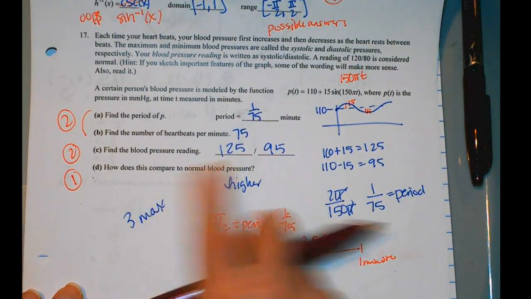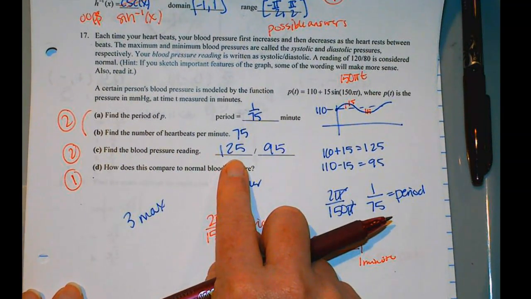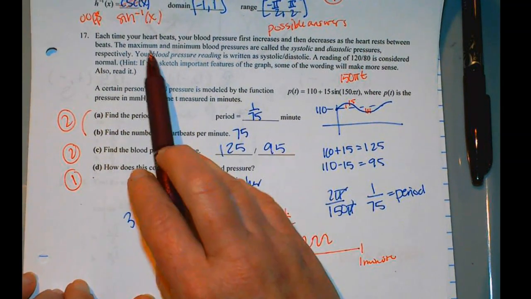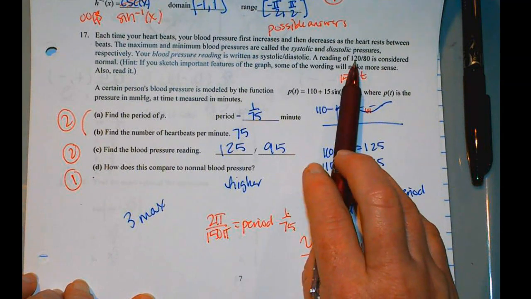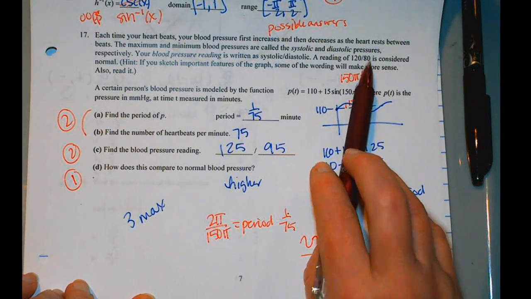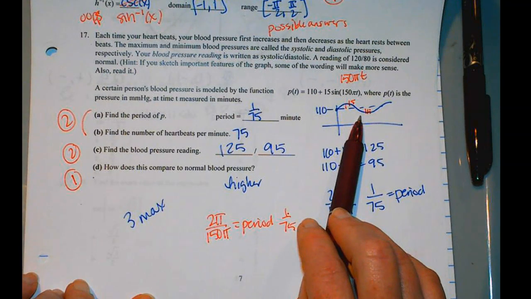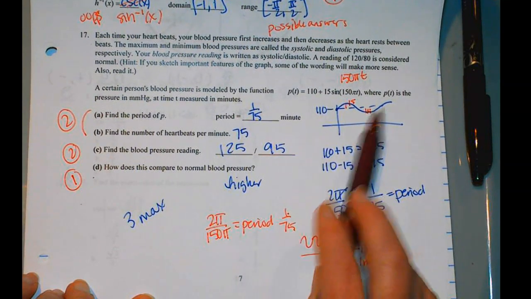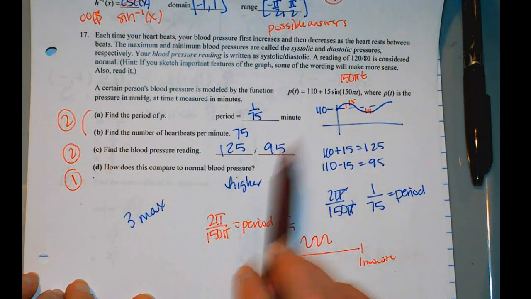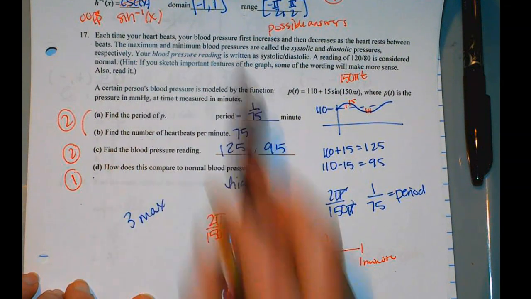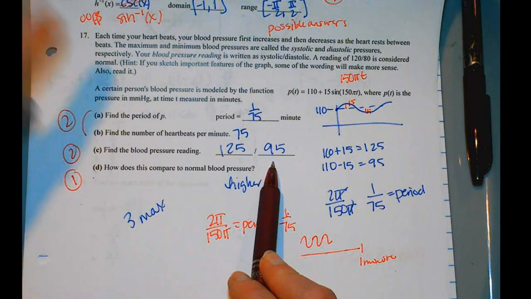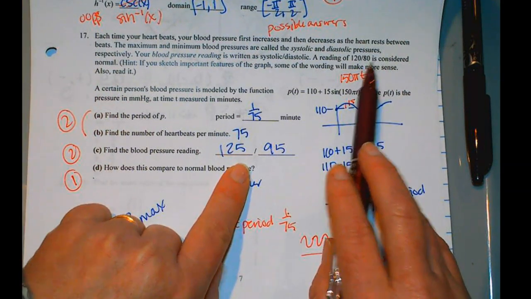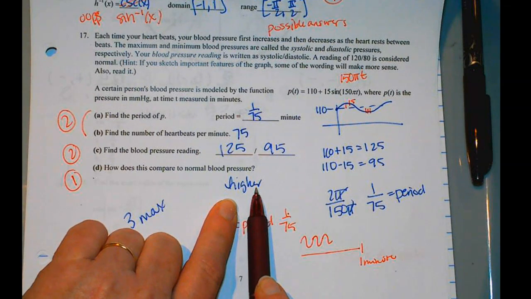That's fine. But the blood pressure reading, that's where you have to read it, because it tells you maximum and then minimum. And you have to apply it to this situation. What's the maximum in this situation? 110 plus 15 is 125. And then 110 minus 15, that's straight up from the equation. This is the maximum, minimum here. And then you compare that to this person, and these numbers are bigger. So it's higher. I wasn't looking for a whole blood workup analysis of this person, but it's higher.